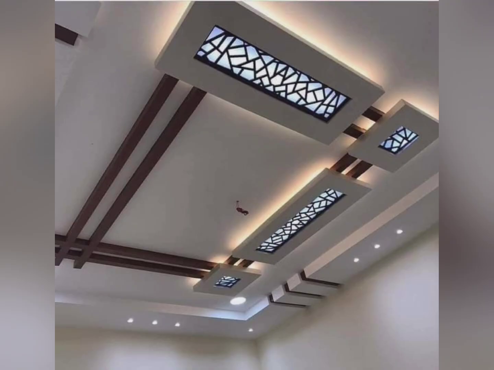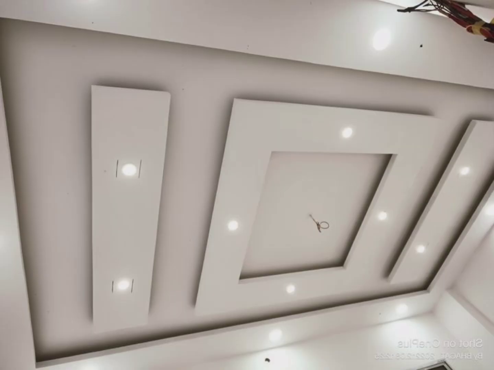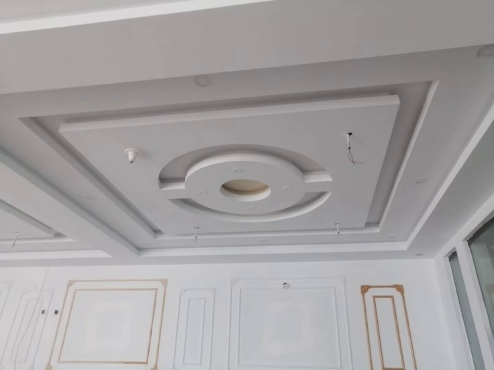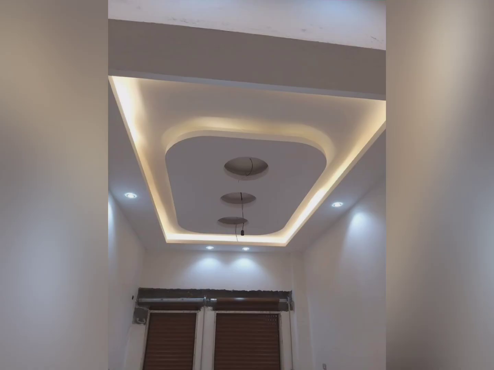Another point is the material quality. Use high quality gypsum boards, preferably moisture resistant or fire resistant for specific areas like kitchens. Check for reputable brands and ensure materials like frames, screws, and jointing compounds are compatible.